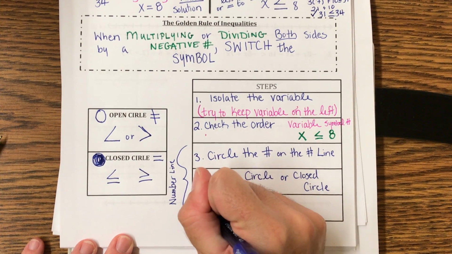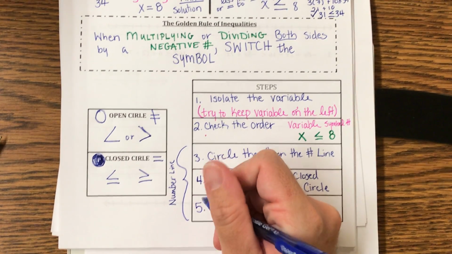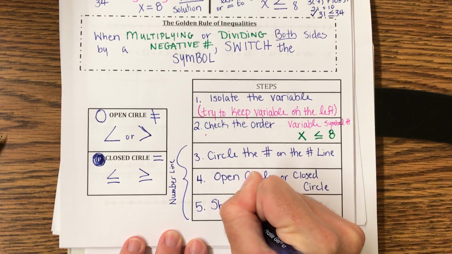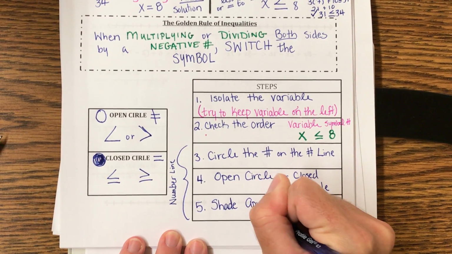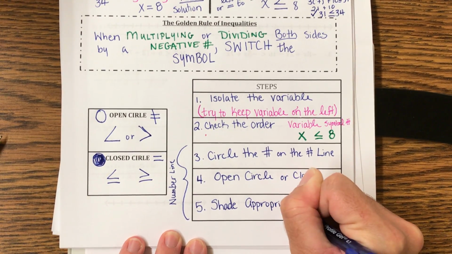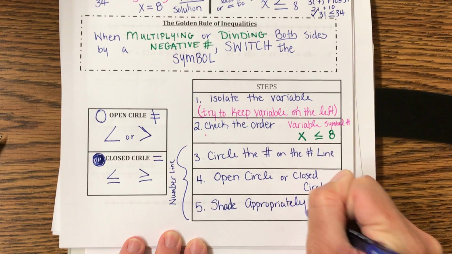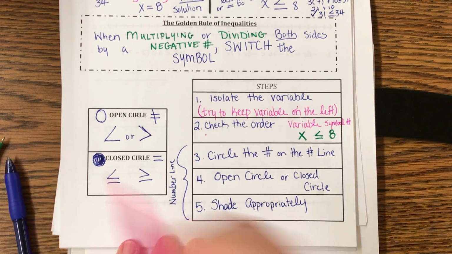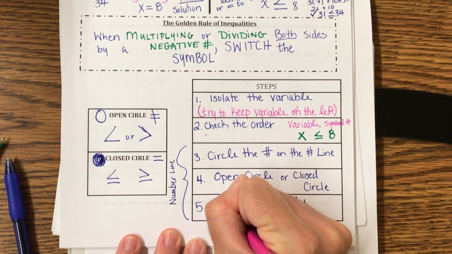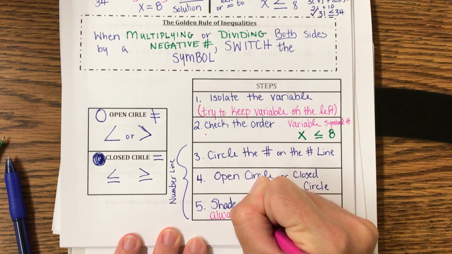And then the last thing that you're going to do is you are going to shade appropriately. So what does that mean? That means always shade true.